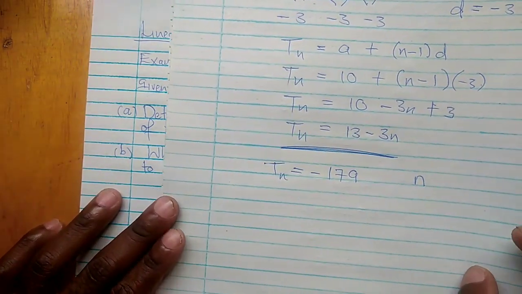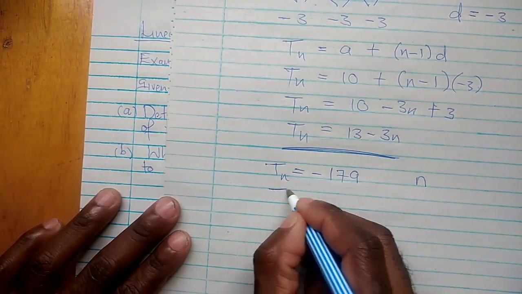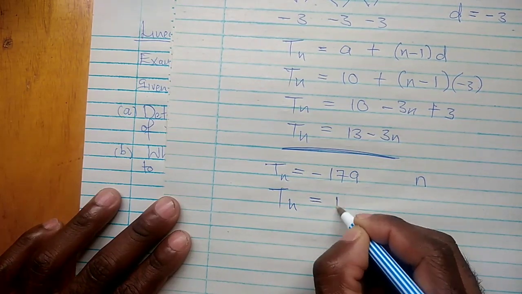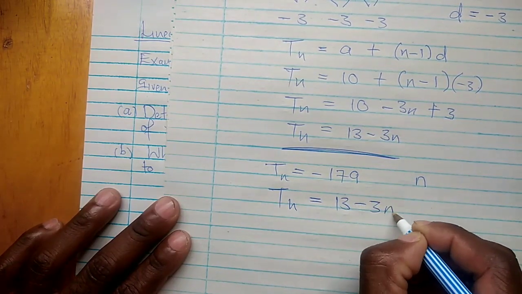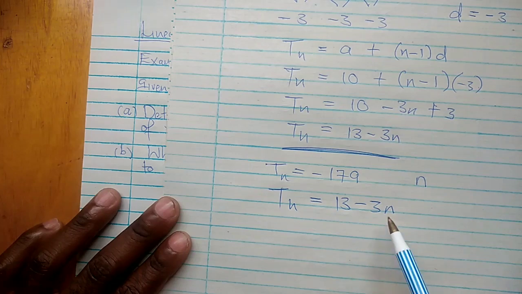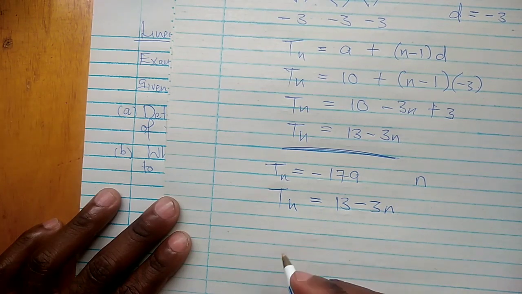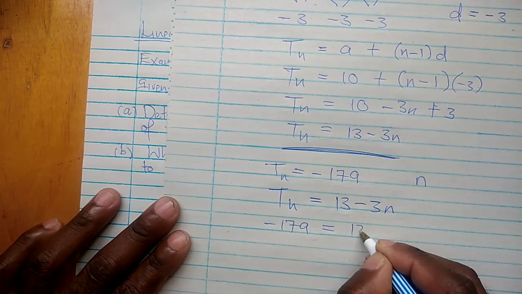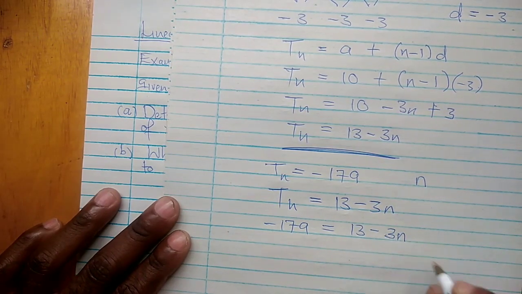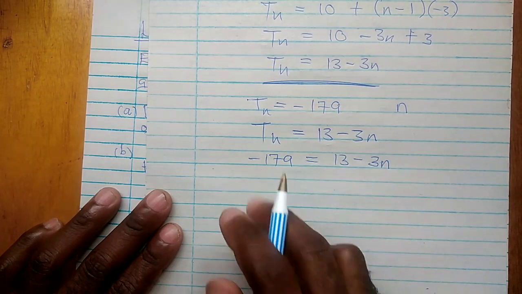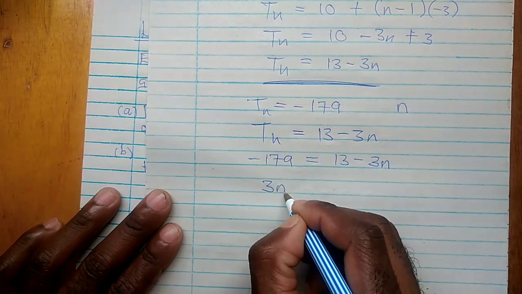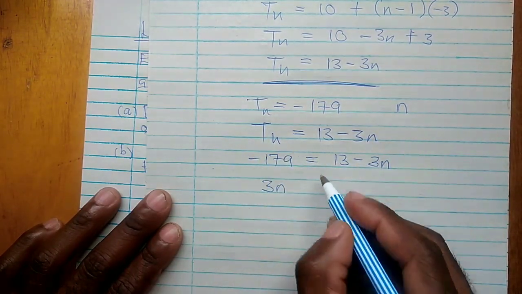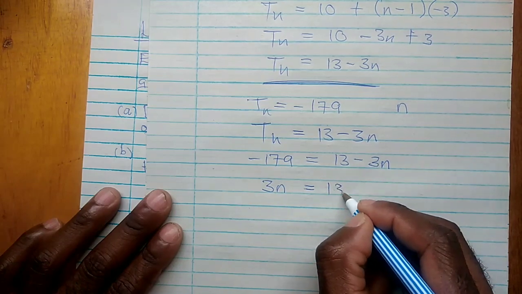So let's do that. Tn equals 13 minus 3n. We want to find the n. So let's substitute there. Minus 179 equals 13 minus 3n. Let's put 3n this side, it becomes positive. Let's put minus 179 that side, it becomes positive as well.